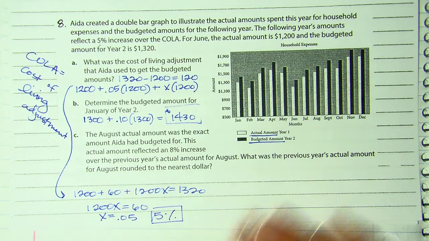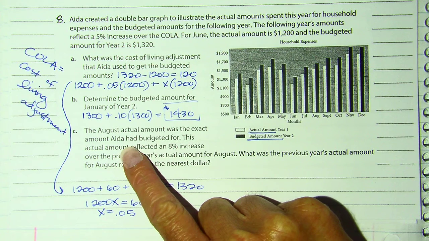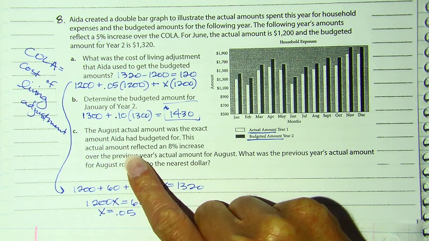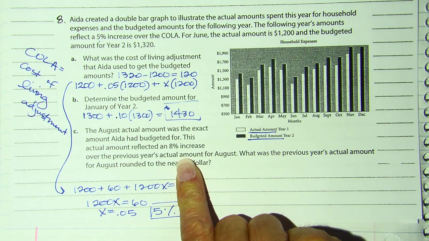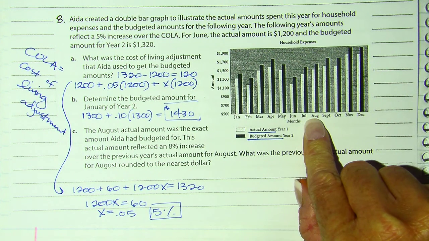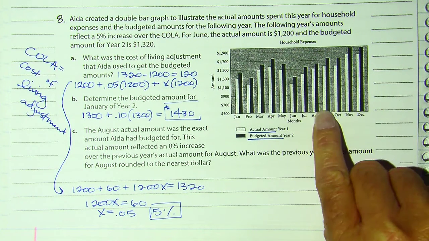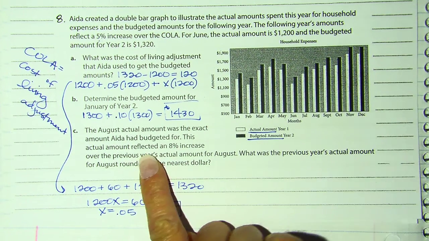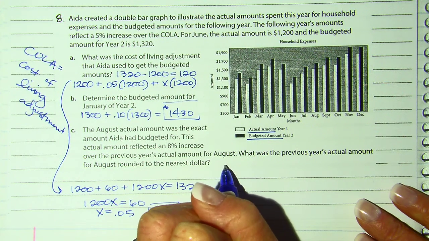And so look, it's above 13, it's above 14, but to get the exact amount, I found the 10%. The August actual amount was the exact amount Ida had budgeted for. The actual amount reflected an 8% increase over the previous year. So in August, there's year 1. This is what she's budgeting for year 2, and she's saying it was an exact amount that she budgeted for. So what was the previous year?